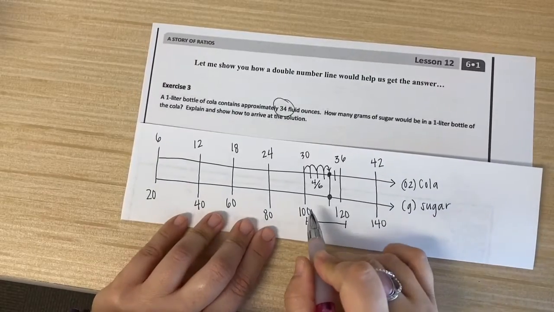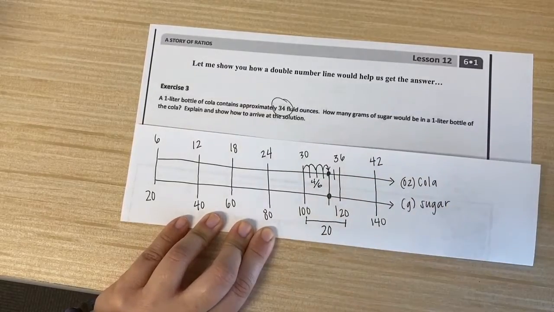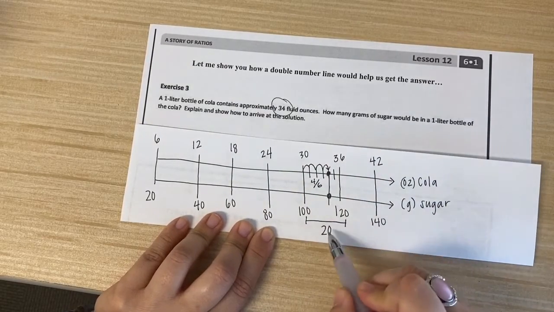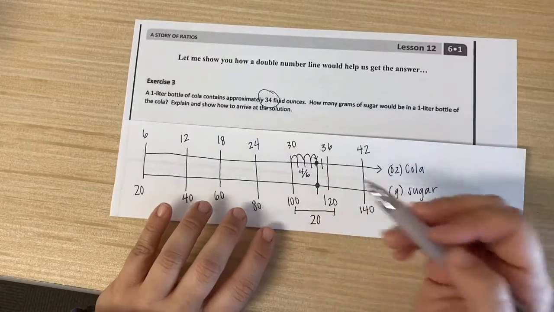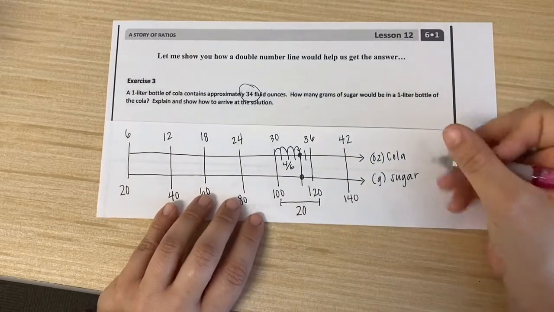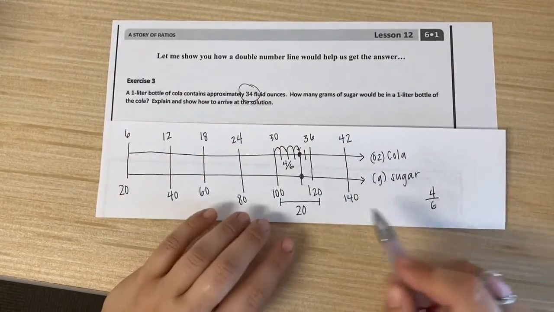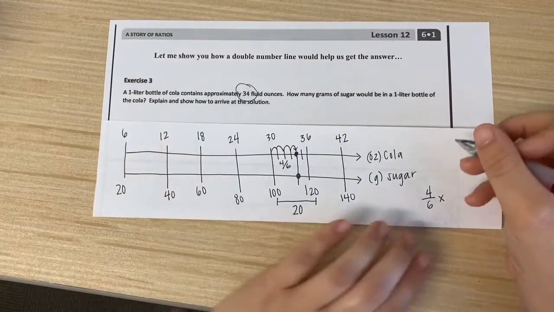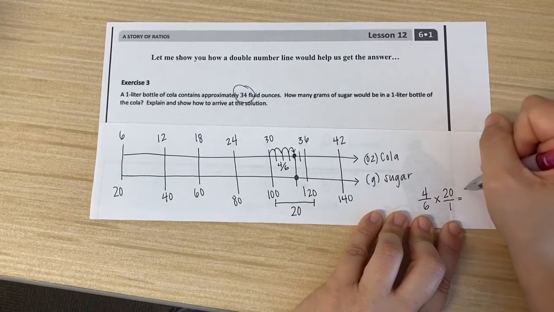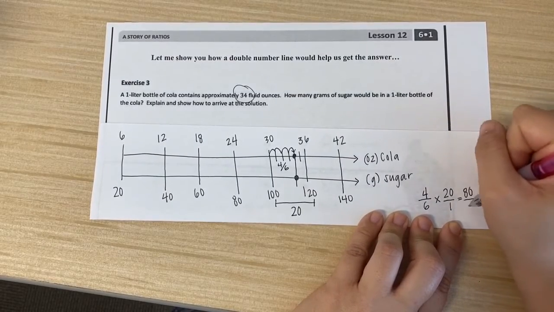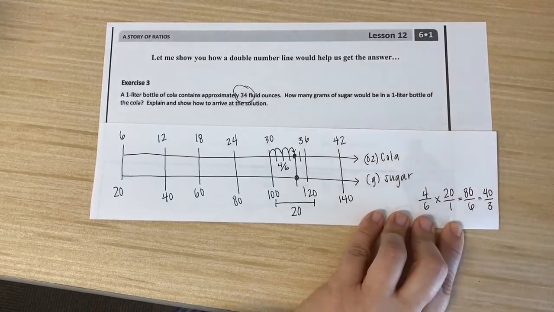The difference of that space is 20. So we need to figure out what is 4/6 of this space. What is 4/6 of 20? You could also reduce that fraction if you know how to simplify it, but just to not add any more steps, I'm going to do it how it is. So 4/6 of 20, as we learned in 5th grade, we put 20 over 1, and I get 80 over 6, which reduces down to 40/3.